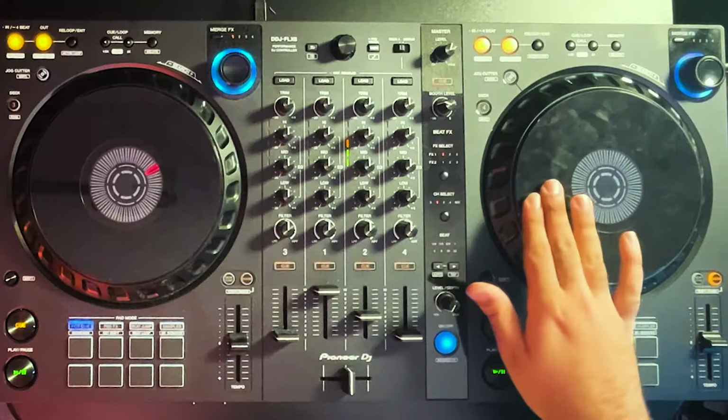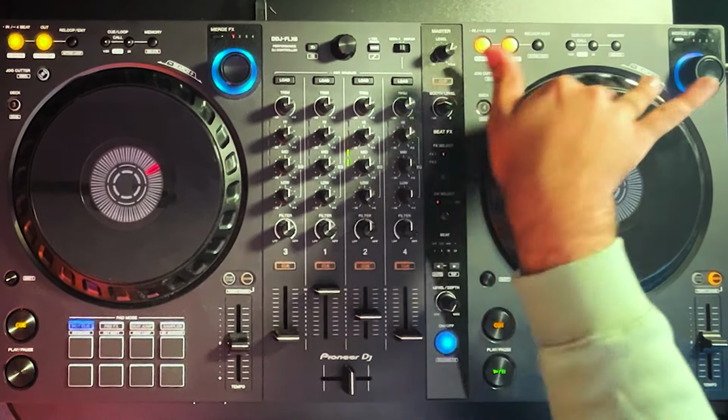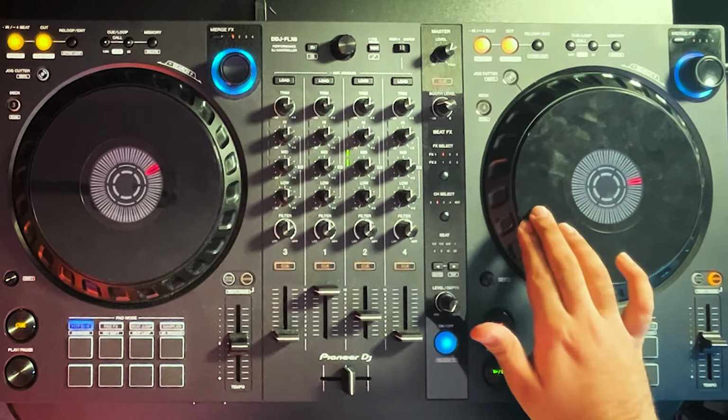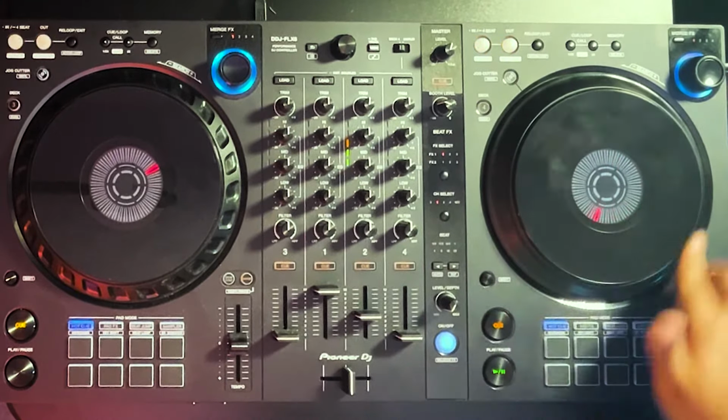While the track is playing, if we touch the top of the platter, the track is going to stop. And if we move the platter, we're going to be able to move through the track, both forward and backward. If we touch the side of the jog wheel, however, we'll be able to momentarily slow down the track if we move anti-clockwise. And if we move clockwise, we'll be able to momentarily speed up the track.